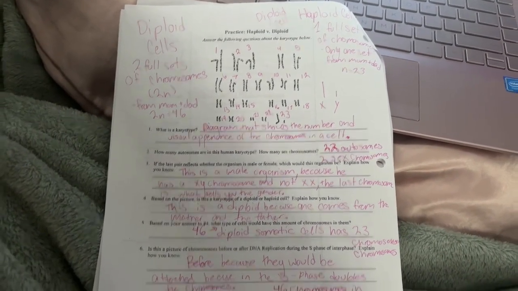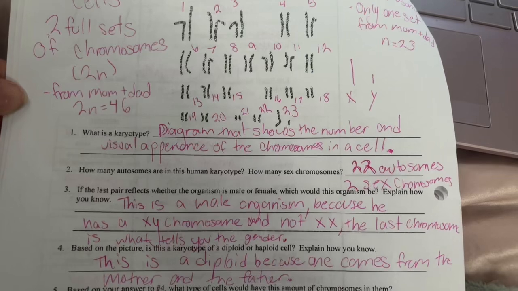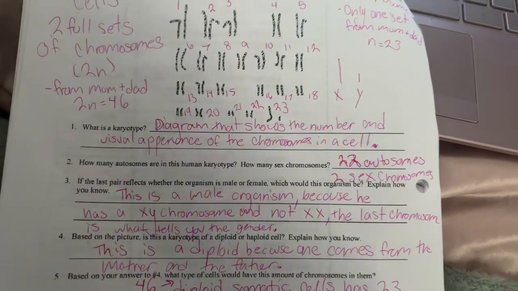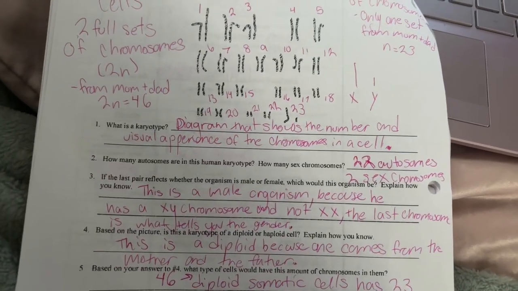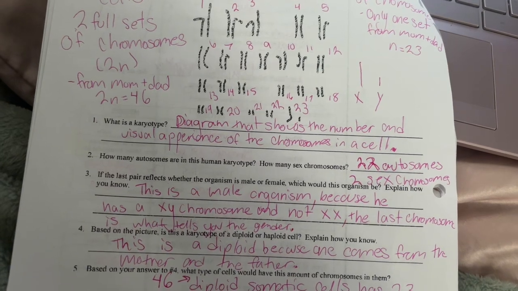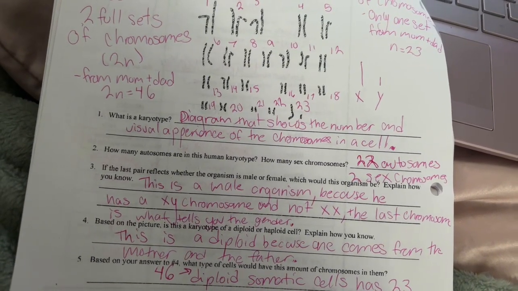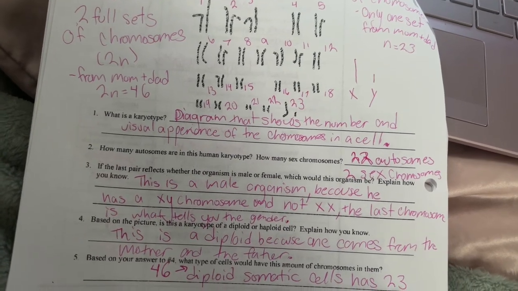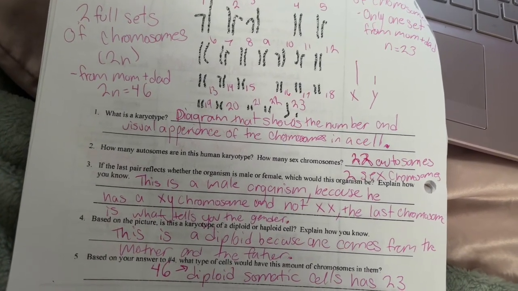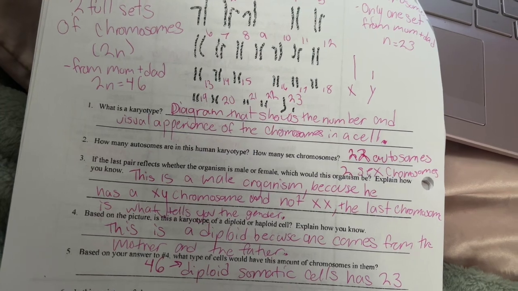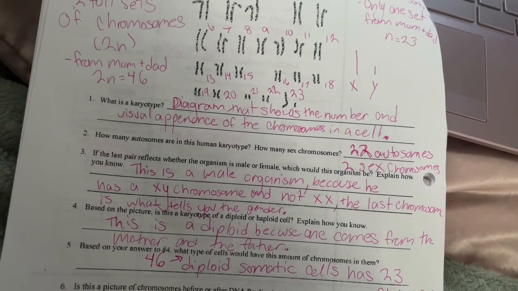Number 3 is a male organism, and I know that because it has an X and a Y chromosome: there's a big one, which is an X, and a tiny one, which is a Y. Number 4 is haploid because there are 23 chromosomes and not 46. A diploid would be 46 and a haploid is 23. Number 5 would be a gamete cell because that's in humans, and that is with haploids.